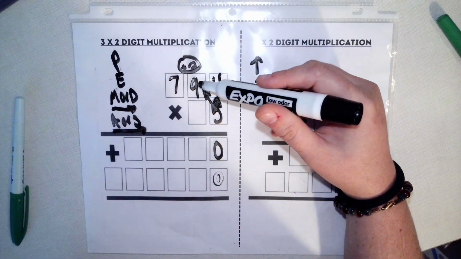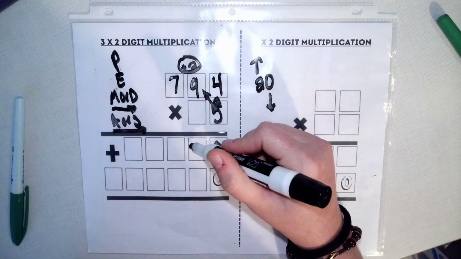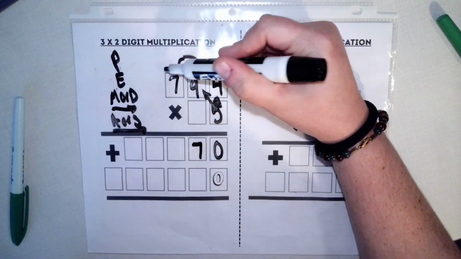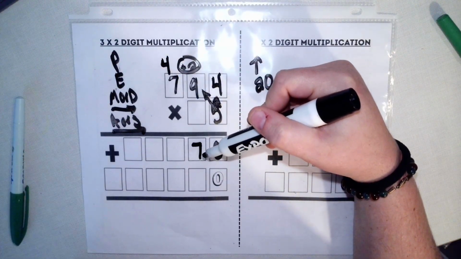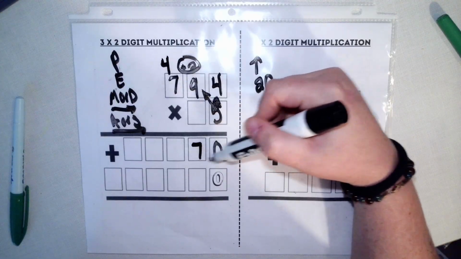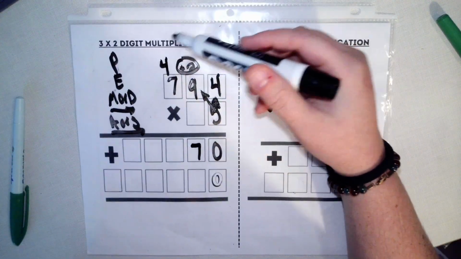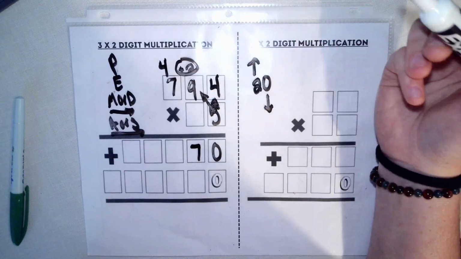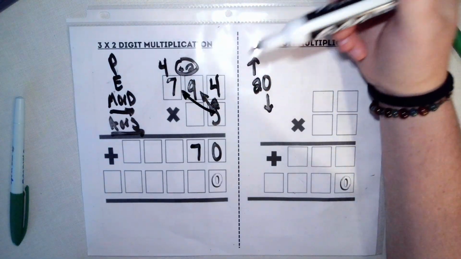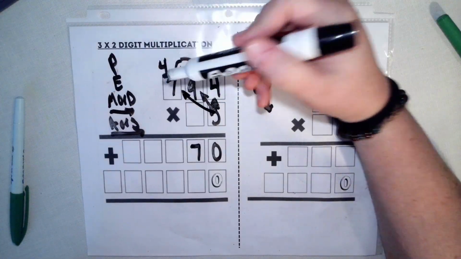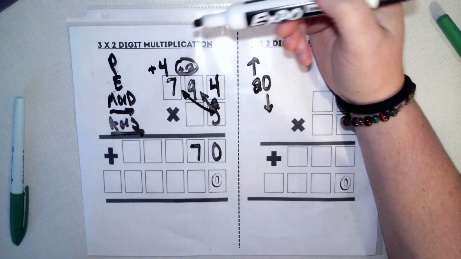So we've got 45 plus 2 would be 47. I'm going to drop my 7, carry my 4. 47 tens would mean that I have 7 tens, making it 70, and then my 40 tens would become 400s over here, which is why we regroup. And then I'm going to do 5 times 7. 5 times 7 is 35, plus my 4 makes it 39.